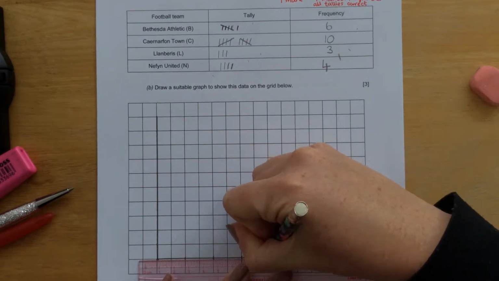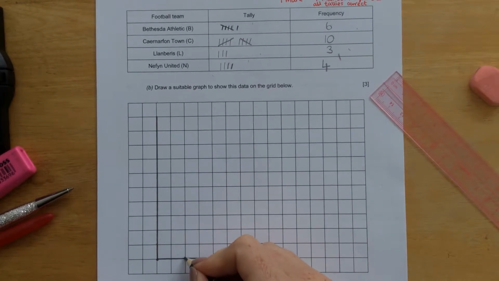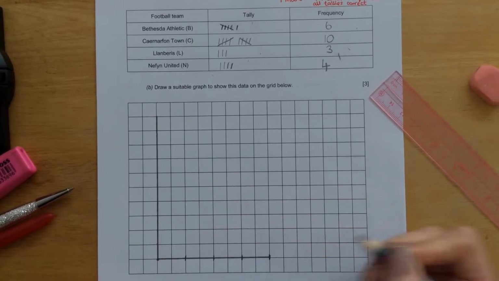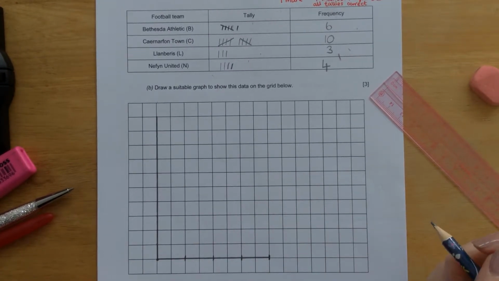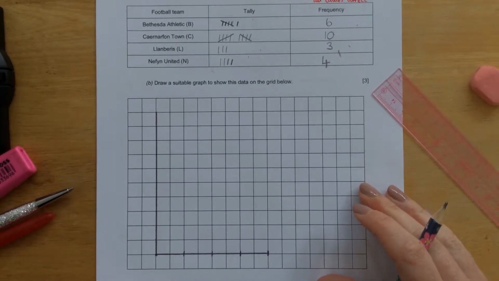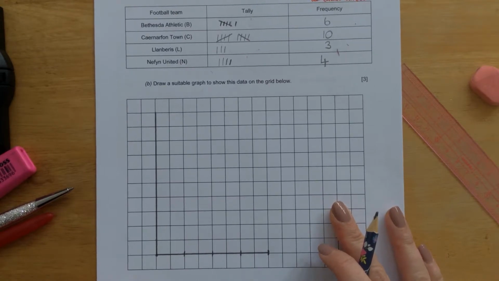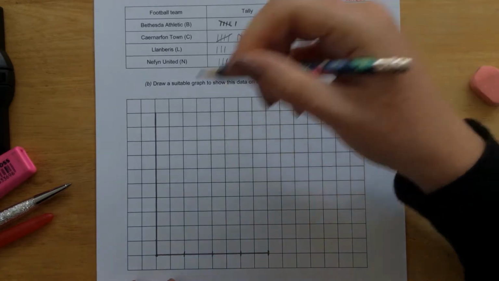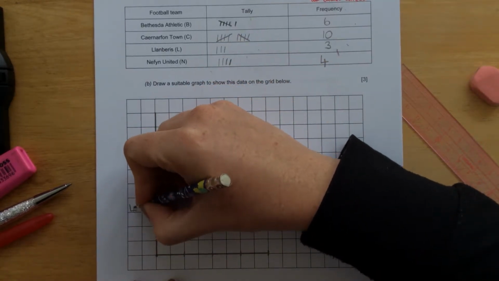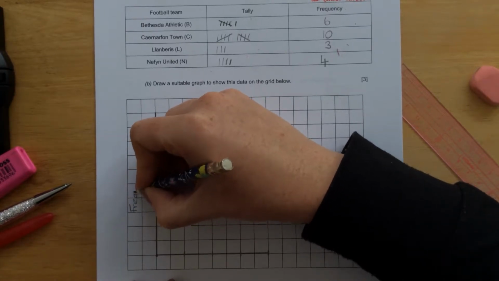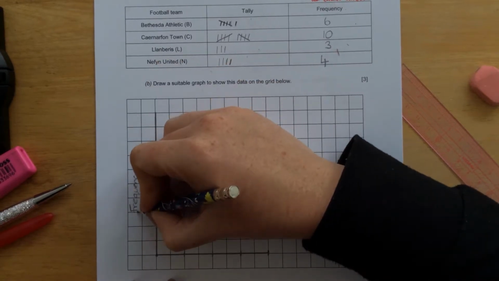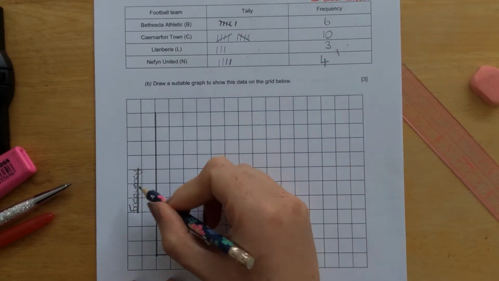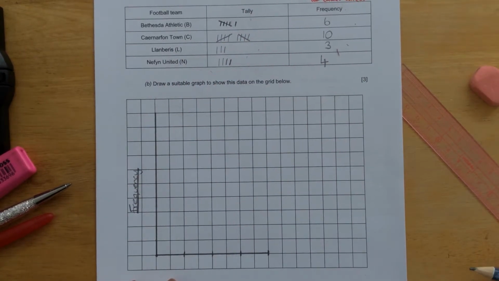Draw my x-axis. And I'm going to keep these little markers here so that I can see where I have to draw my line. Okay, I've done all of this in pencil, so if I make a mistake, I can rub it out. So, as I said, my vertical axis is going to be my frequency, so that's how many matches they won. So nice and easy, I can put frequency as the title of my axes. Usually it will ask you to give a frequency, just label that there.